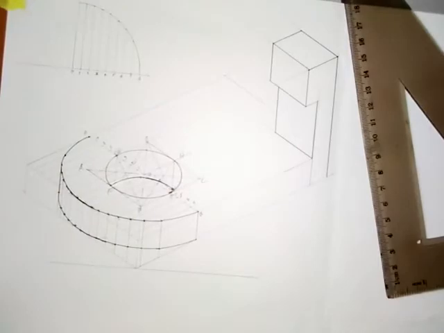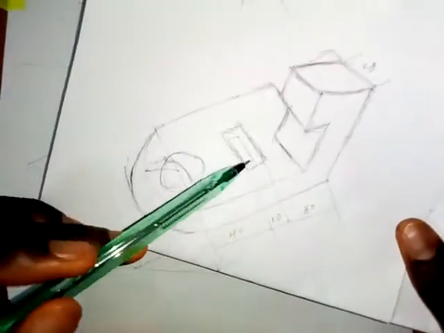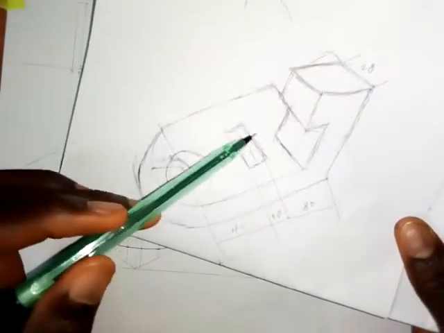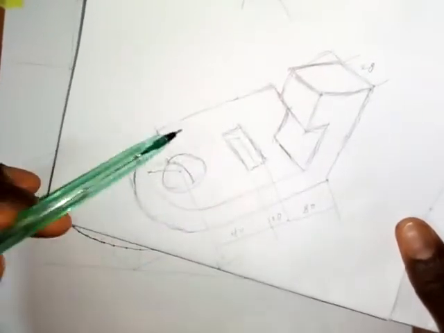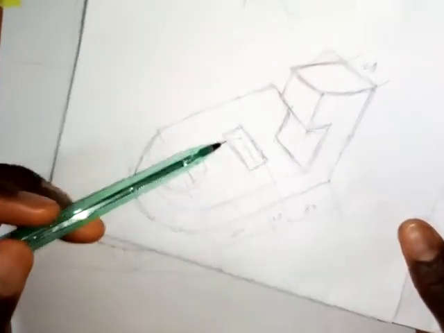The next thing we are going to do, we're almost done, is to draw this rectangular hole. The length is 40 and the width is 20 mm.